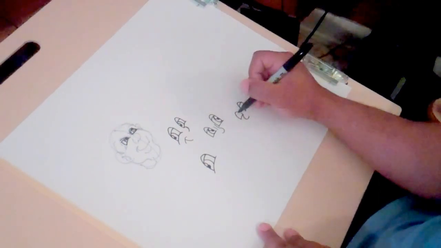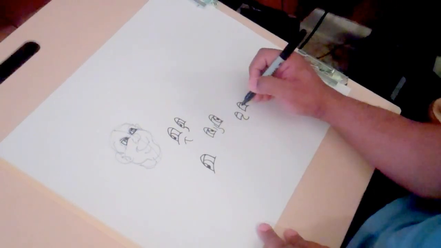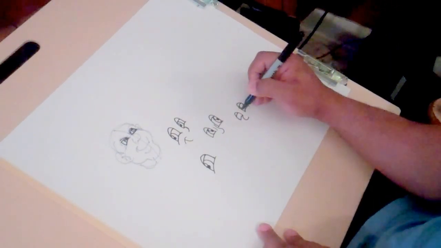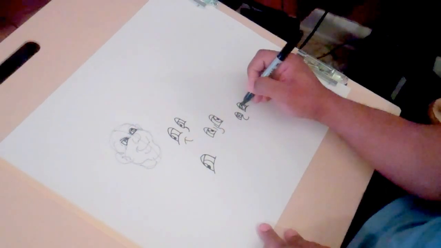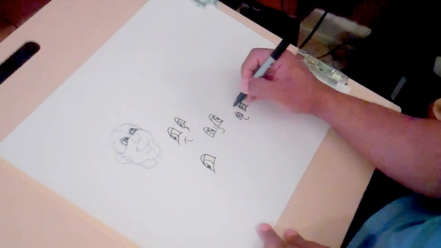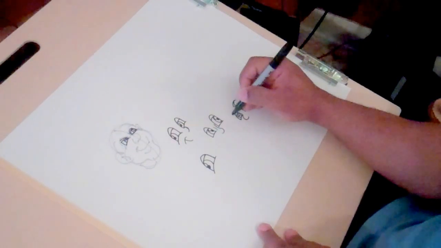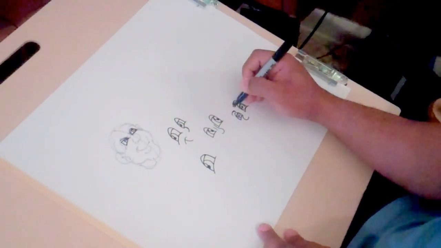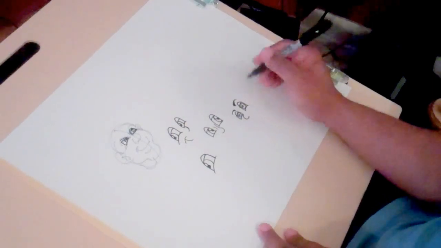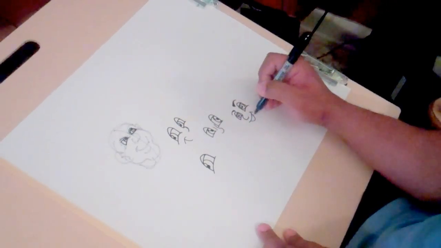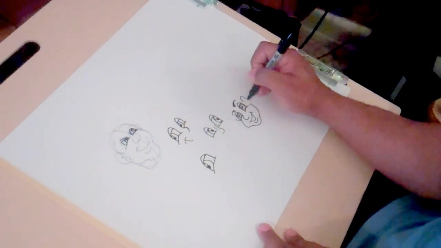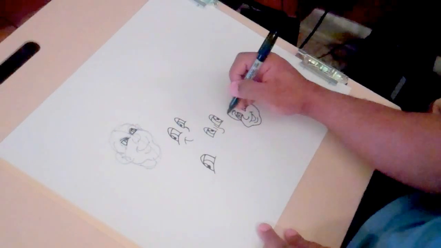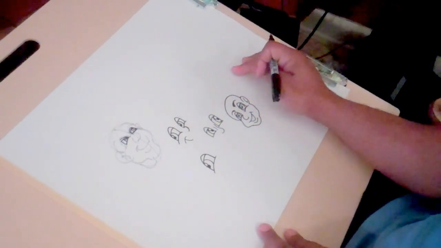I exaggerated it just a little bit. I kind of put his pupils right in the center here, almost like he's looking straight ahead. And you can finish up the rest of the face there, no problem.